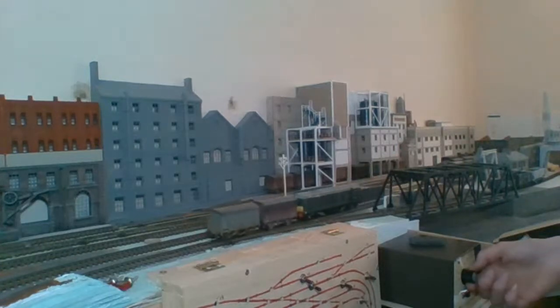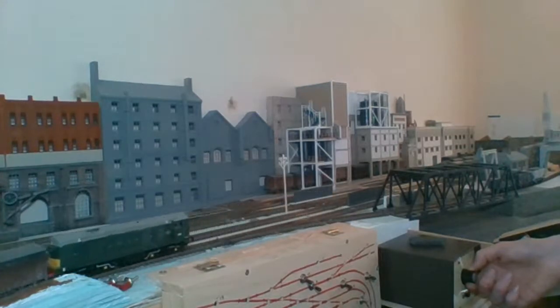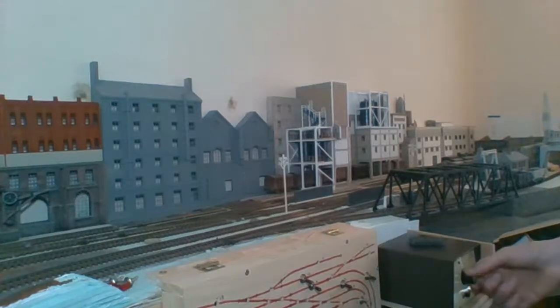How long have we been streaming for? We've nearly been streaming for an hour, and we're only about half done. But once all this is done, we'll run a few trains.